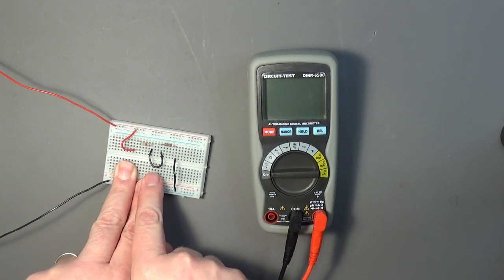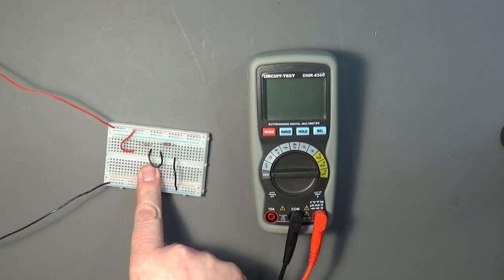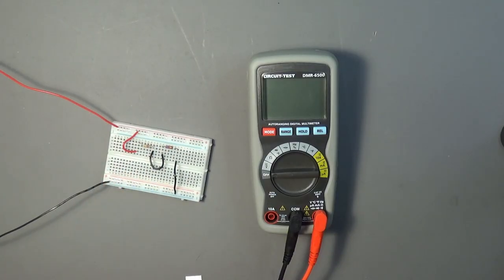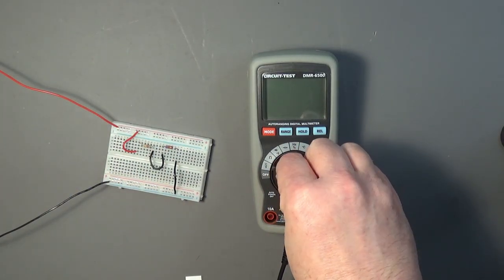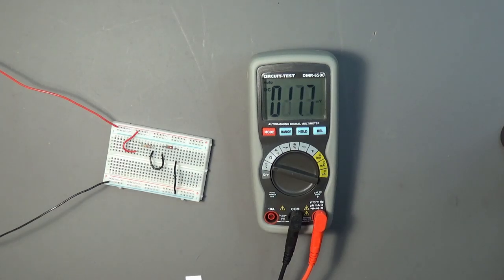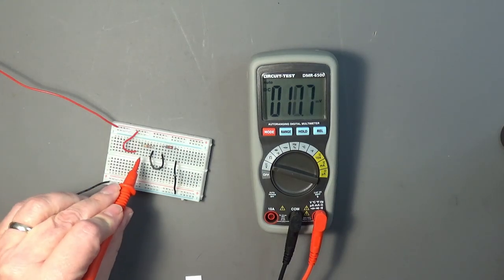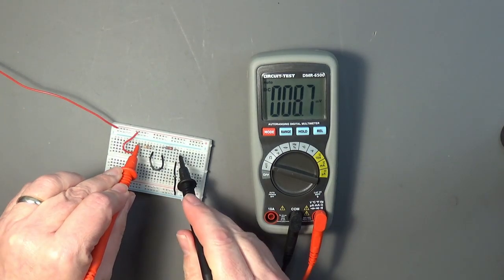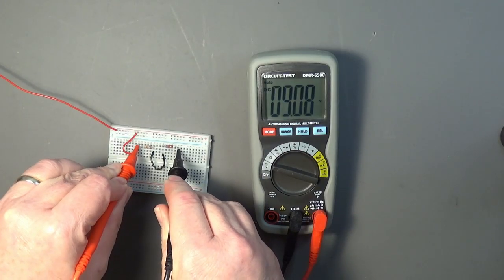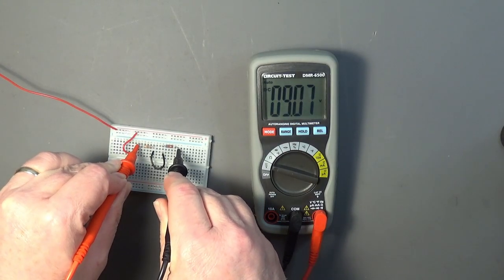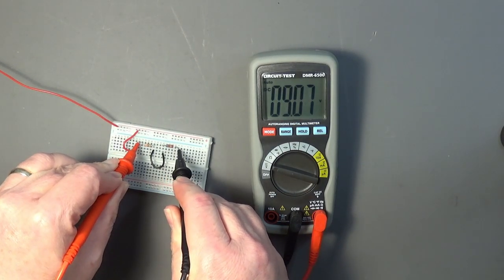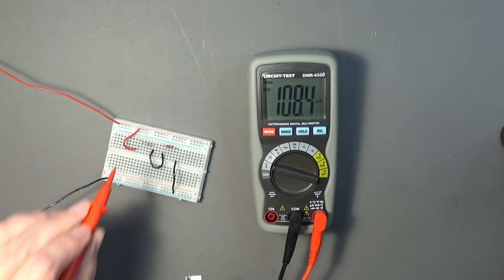So the total resistance in the circuit is 7.8K. And we have it hooked up to a 9-volt power supply. So let's take a look at the voltage in the circuit. Across the whole circuit, if we go from the input to the output, we have 9 volts. That's what the power supply is putting out. That's across the whole circuit.